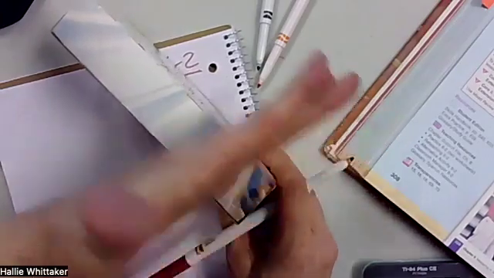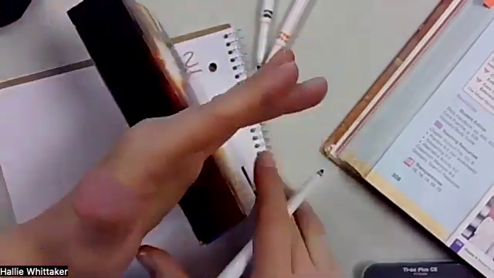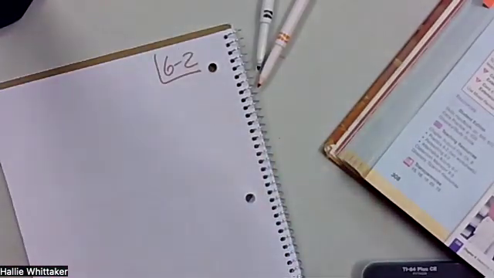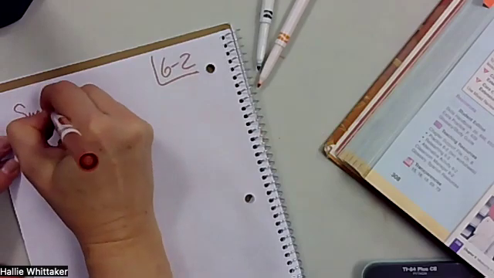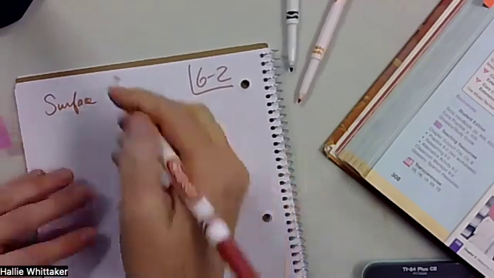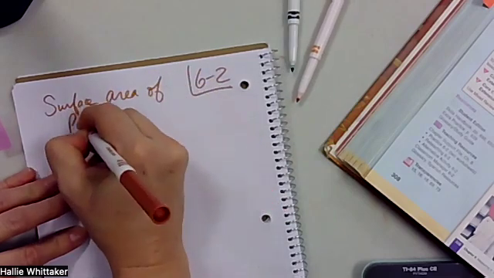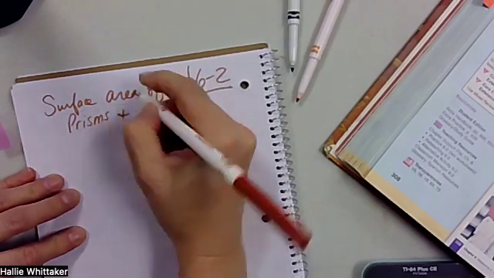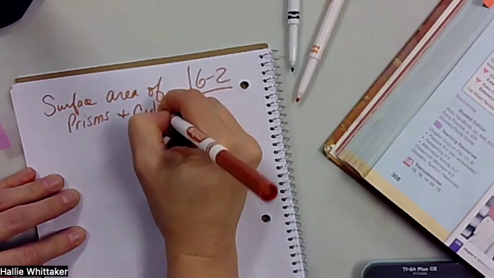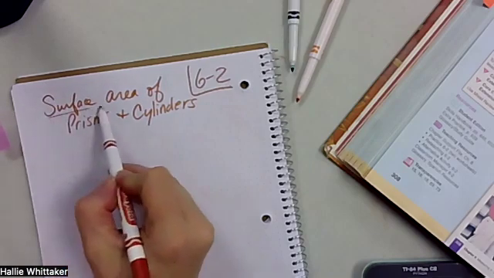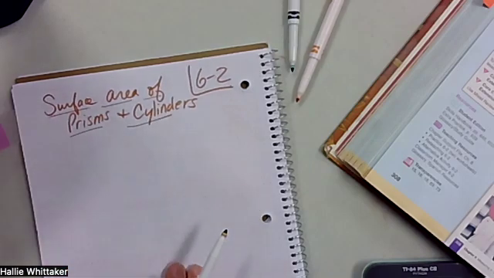What's it going to cost us to print the total surface of this package? Surface area. So let's go ahead and get that down in your notes. 6.2 is over the surface area of prisms and cylinders.